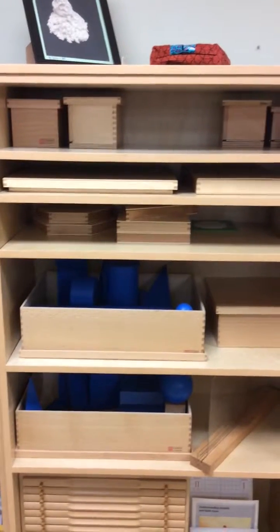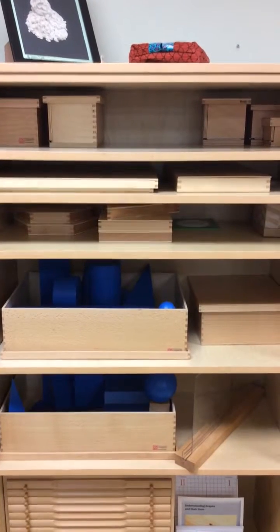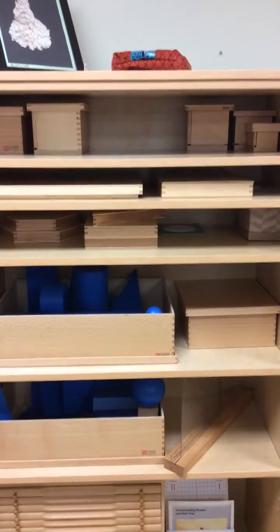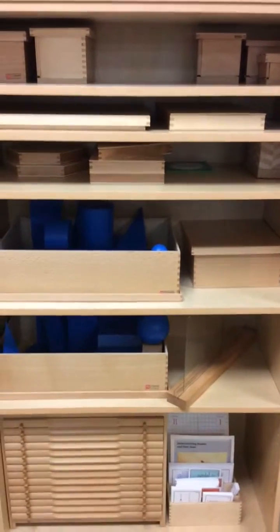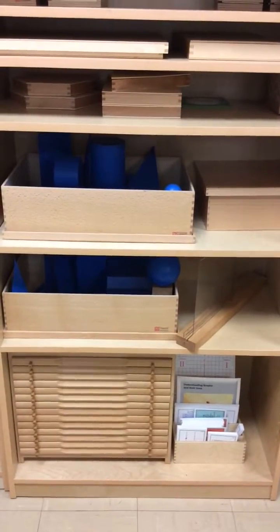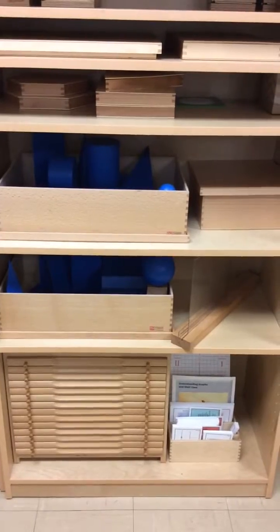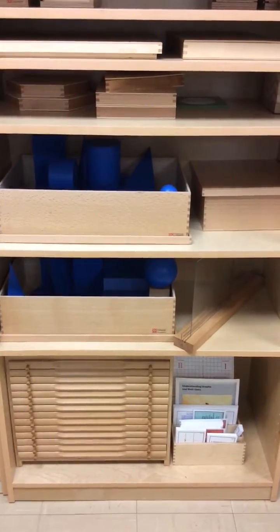and then the geometric solids, we use them in a totally different way when the children are in year 5, 6, when we start to look at more volume. And then below on the bottom shelf we have all of our metal insets and a lot of cards on graphing.